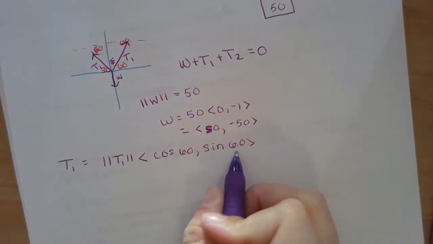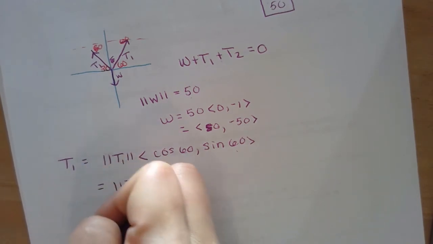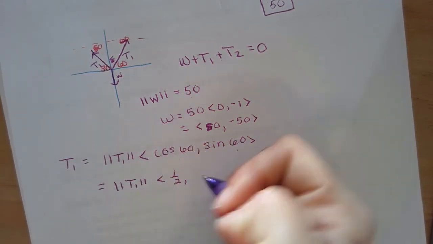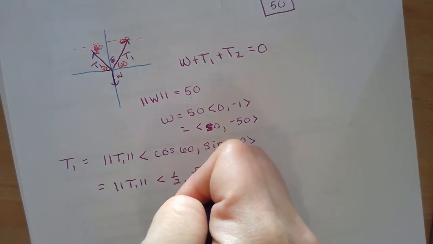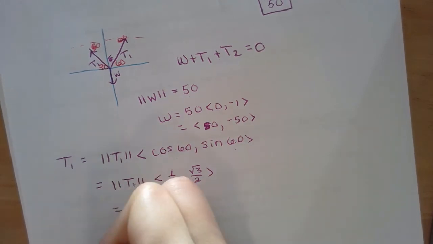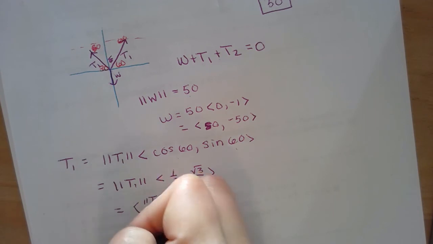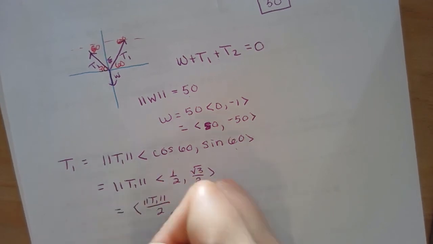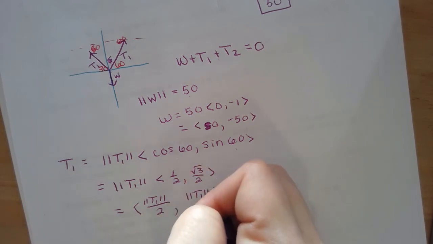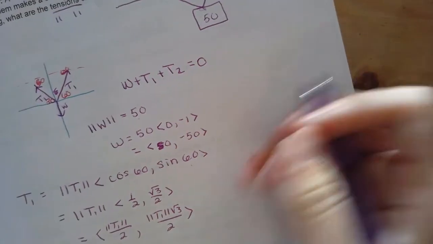Well, this is great because these are unit circle stuff, so we actually can do our unit circle on there. So we get cosine of 60 is 1/2. Sine of 60 is square root of 3 over 2. But again, we have to put that magnitude in there so we can add all of these together, right? So I end up getting magnitude of tension 1 all over 2, and then tension 1 square root of 3 over 2. Perfect. Now we're going to do the same thing for tension 2.